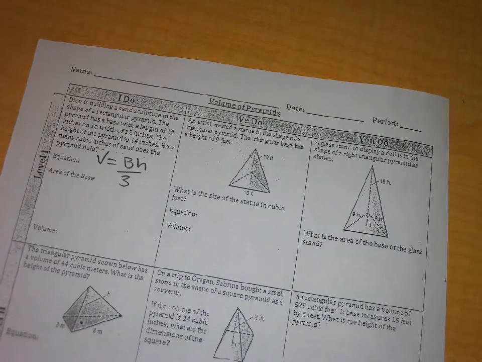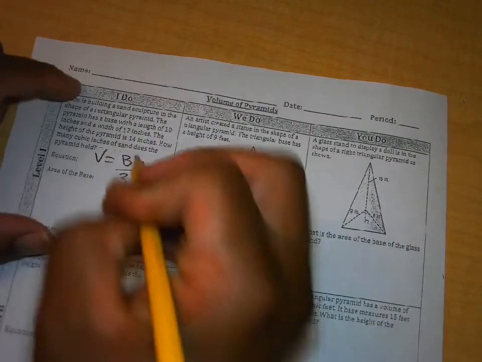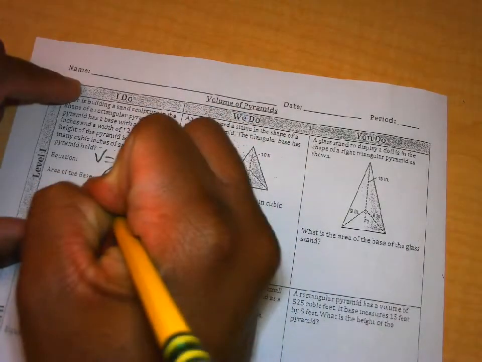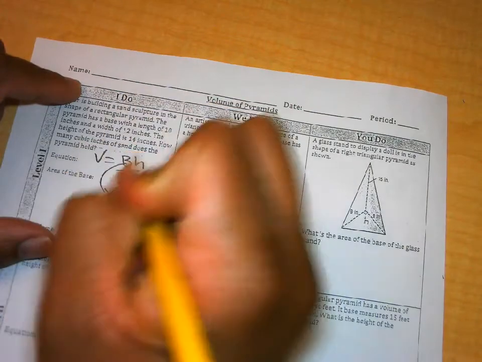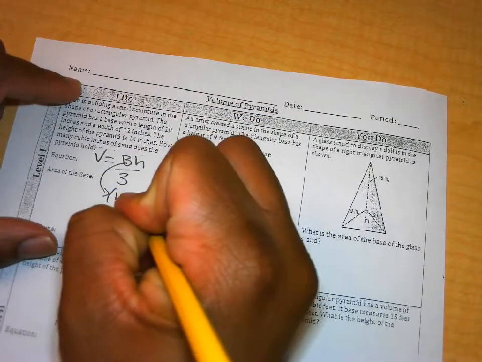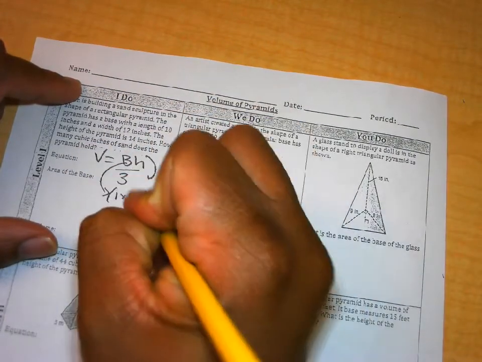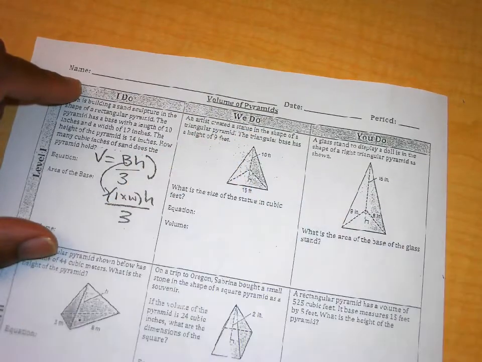Now, the base of this pyramid is a rectangle. So instead of area of the base, I can write what? Length times width. Instead of this capital B, I can put length times width. And then I bring down the H, and then I bring down the division.